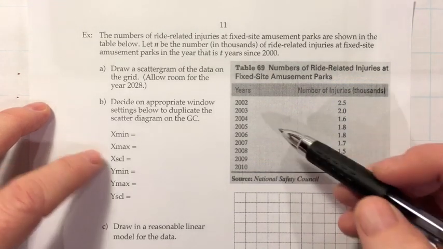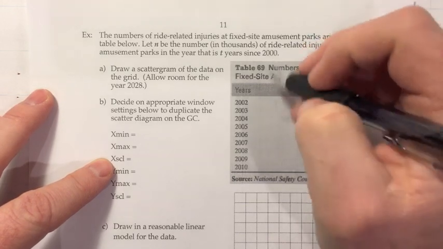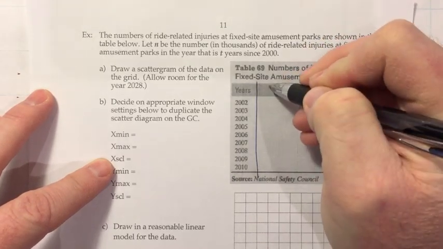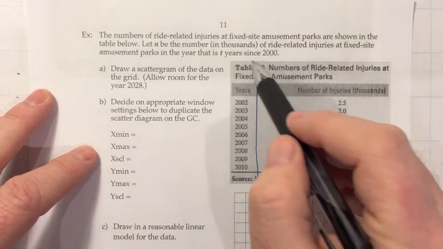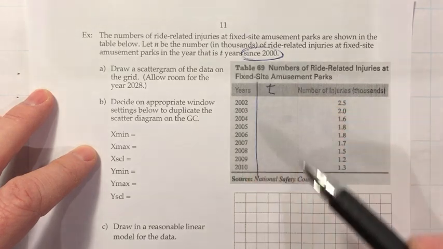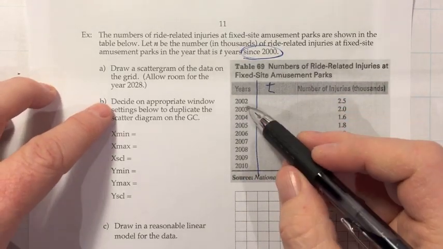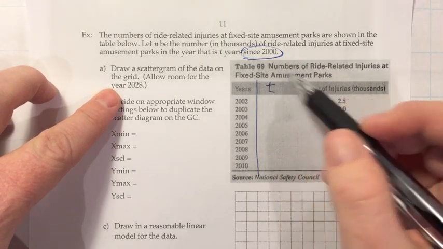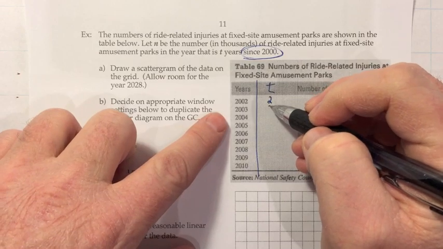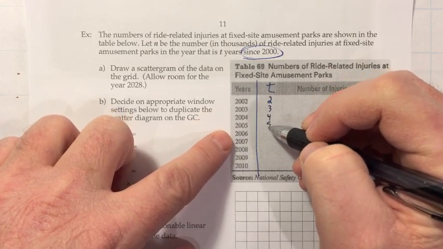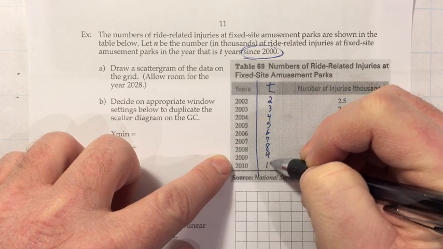So as we've seen in previous problems, when they give us the year, that's usually not our input variable. They typically assign t to be the number of years that have passed since some fixed date, and in this case they're fixing that date at the year 2000. So we want to think about in the year 2002, how many years had gone by since 2000. So this is 2 years later. 2003 would be 3 years later, 4, 5, 6, 7, 8, 9, and 10.